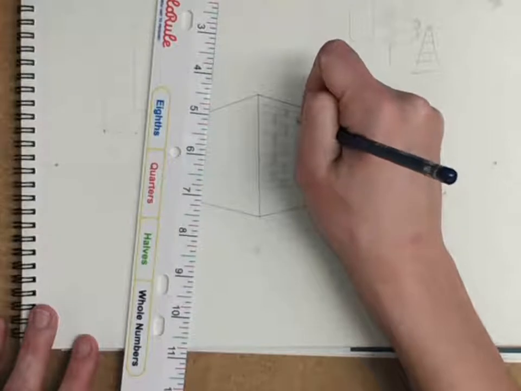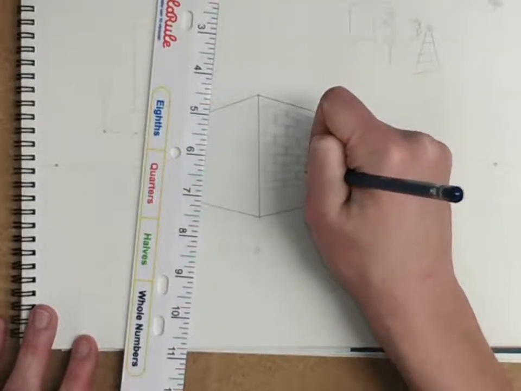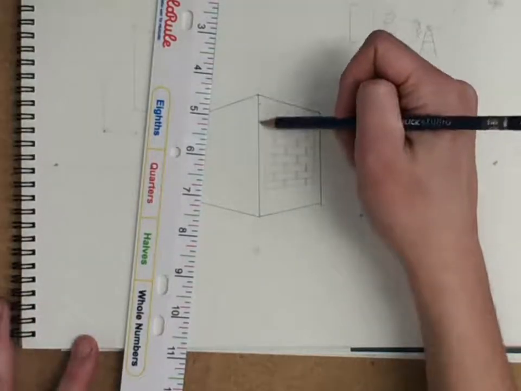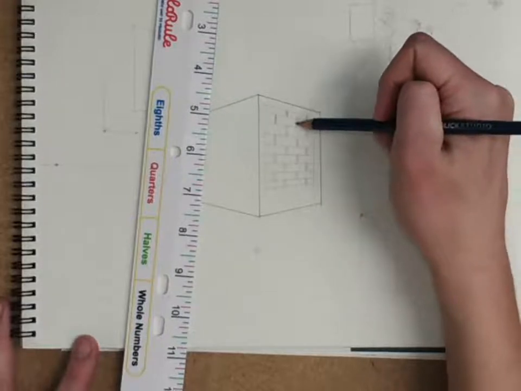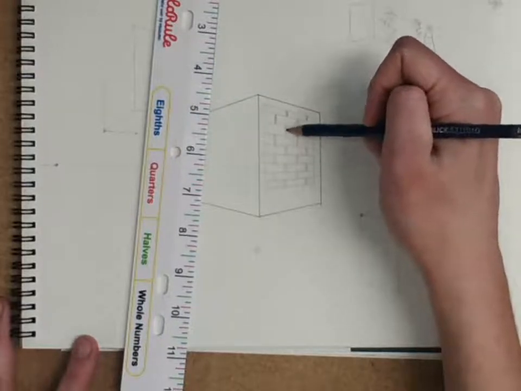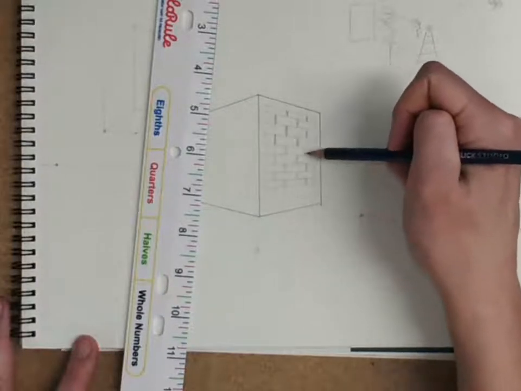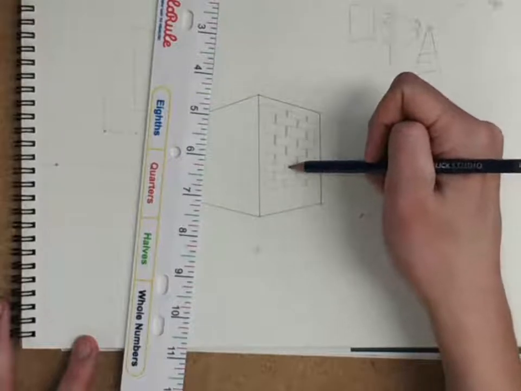Draw those in there. Okay, then if you were to shade in your building, you would shade in the inside of these too. Obviously, if I was looking at a real building and trying to mimic exactly what it looks like, then I would follow that. But right now I'm just kind of making things up.